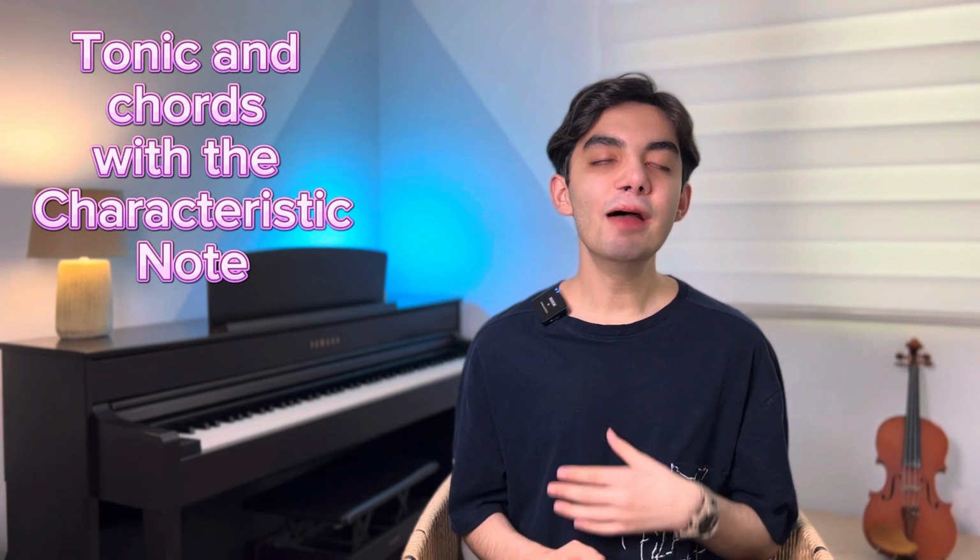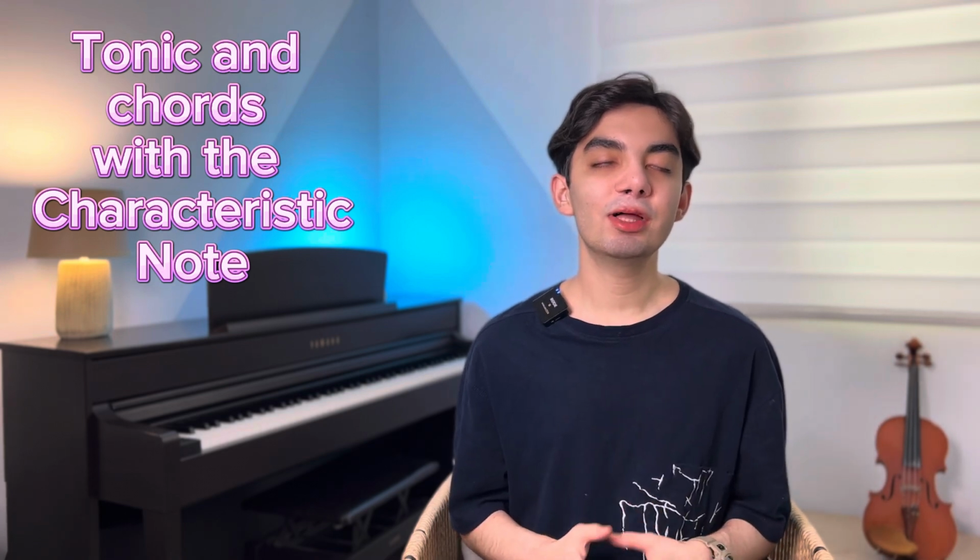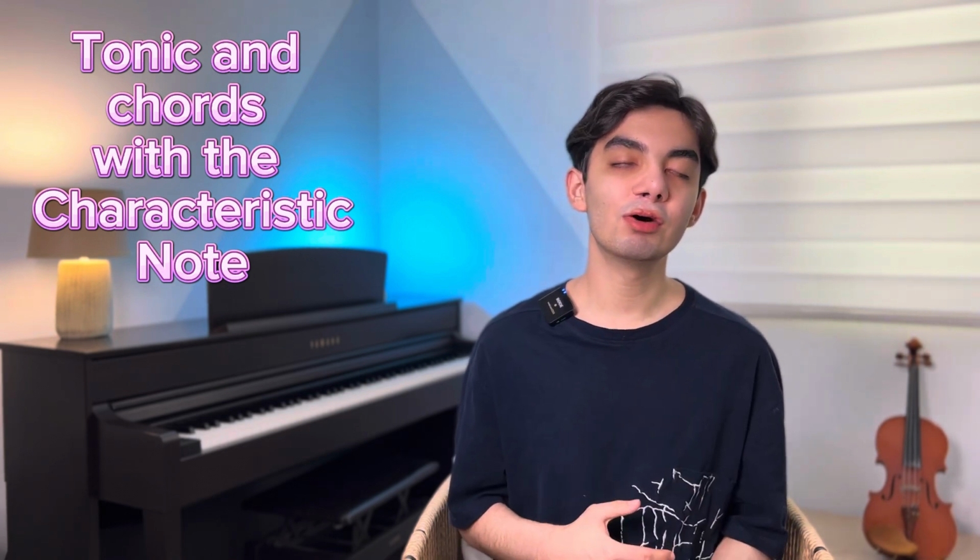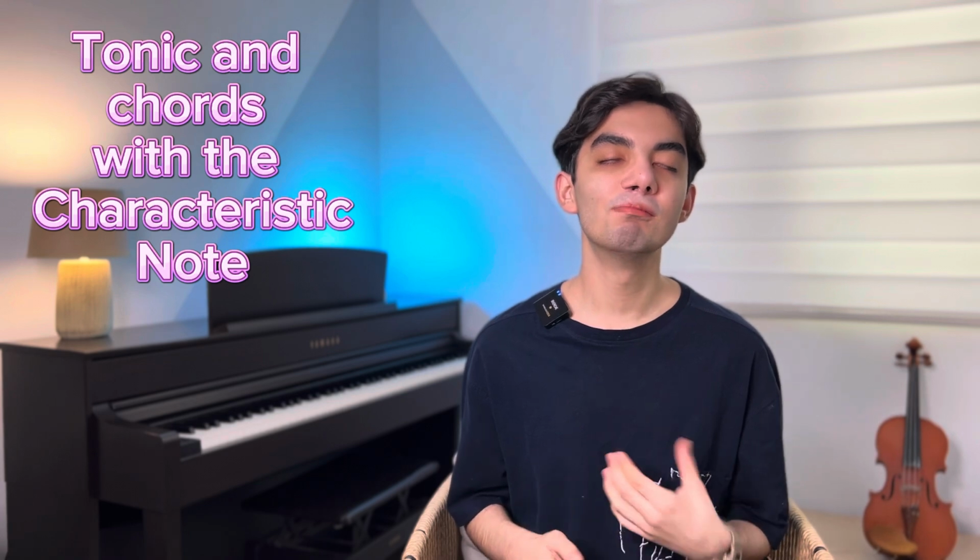Now when it comes to harmony and chord progressions, things are pretty simple. The essential characteristic chords of each mode are first and foremost the tonic, and every chord that contains the characteristic tone of that mode.